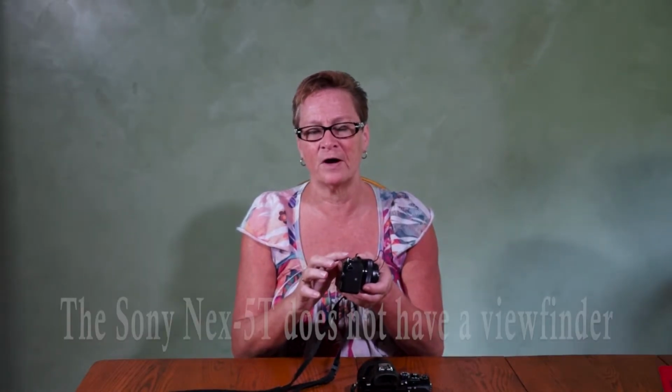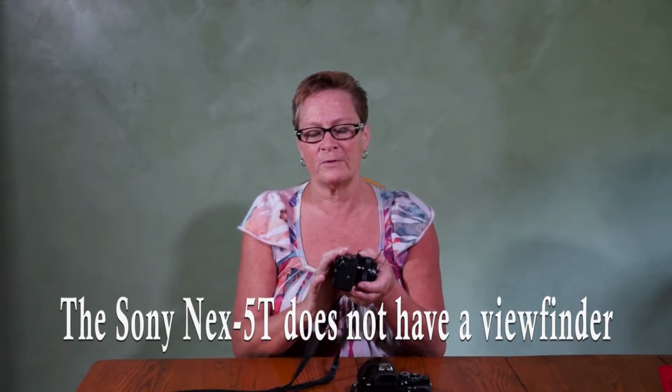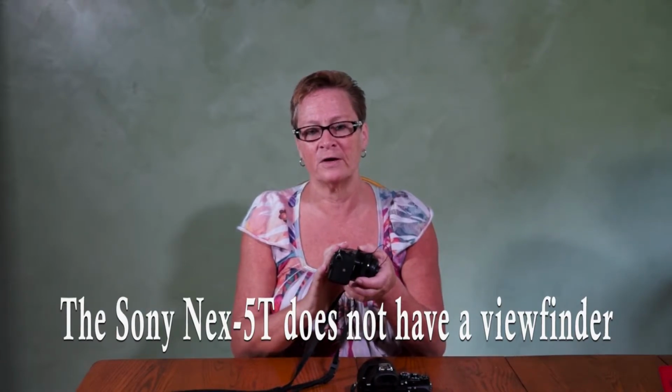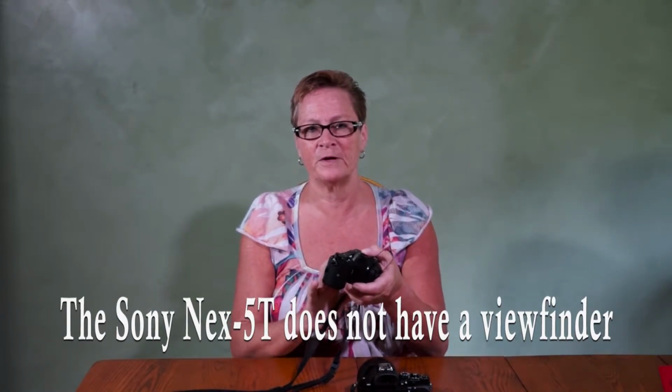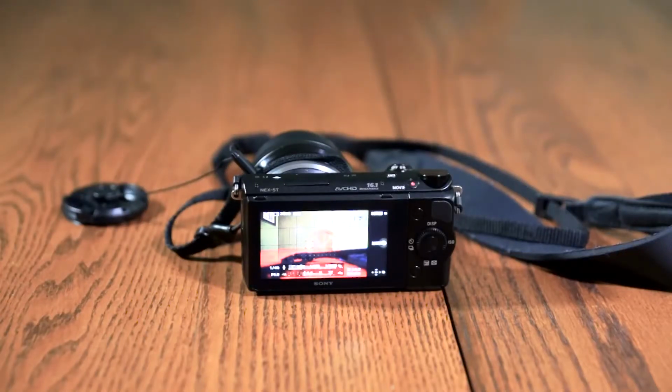An advantage of mirrorless interchangeable lens cameras is that they're much smaller than their DSLR counterparts, yet they still have a large sensor. A disadvantage can be that they may not have a viewfinder. Some of the smaller mirrorless cameras don't have a viewfinder, and you need to compose your picture using the LCD screen. If you've been using your camera phone, you'll be used to that, and most of the time it works just fine, but the LCD can be difficult to see in bright daylight.